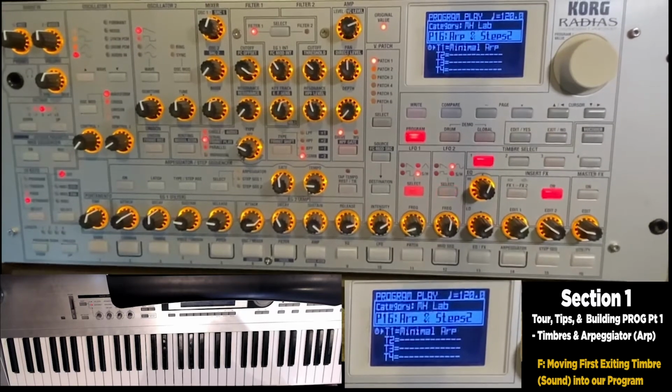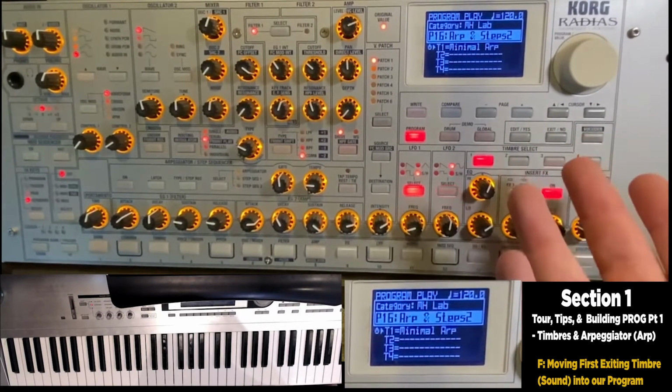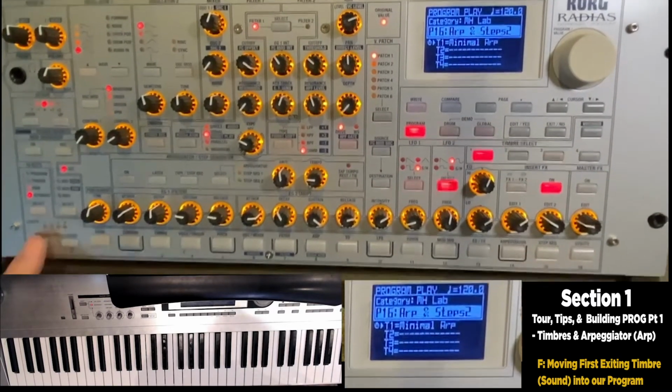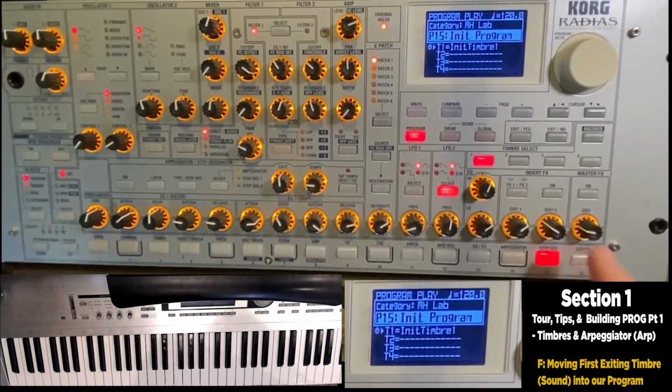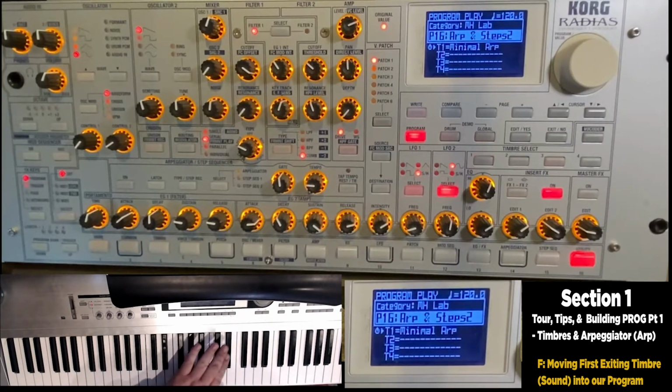So if I get out of edit mode and I'm looking at just my program, and let's say that I switch this to program, and I decide I want to come to this program, I go back to this, see, minimal ARP saved there. So if I want to play it, I'm not going to use the keyboard on the Radius because I have to use a velocity to really get you to hear it, but what I'm going to do, it's the sound, and there's some motion, there's some modulation of sound, but the power of that sound comes from being able to put it into an arpeggiator.